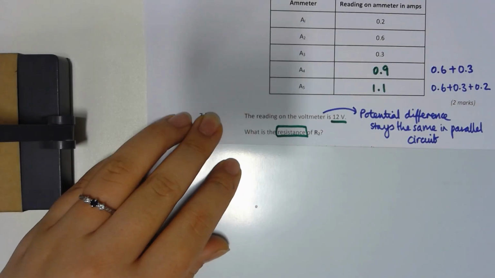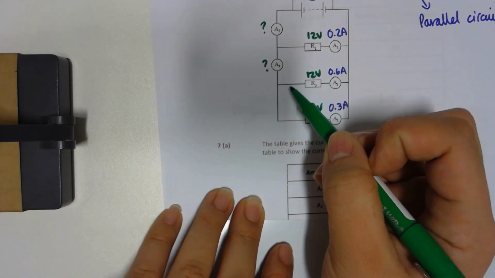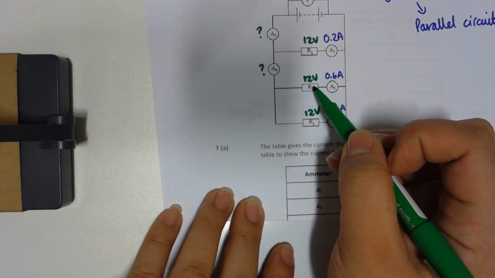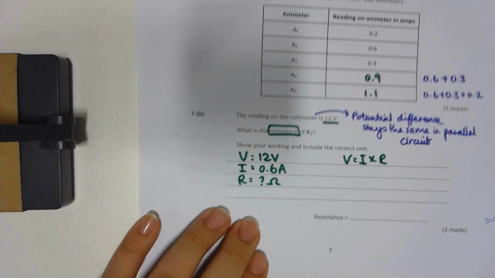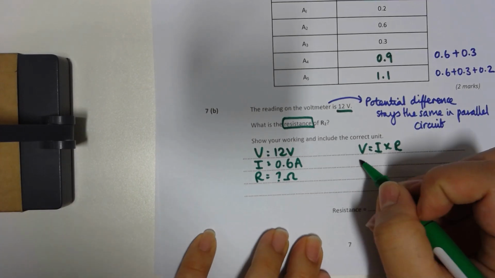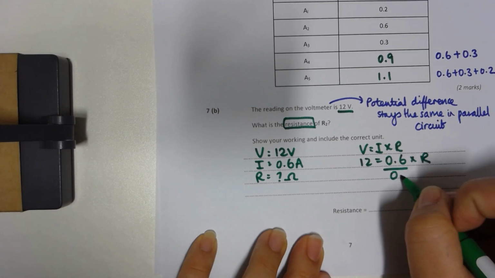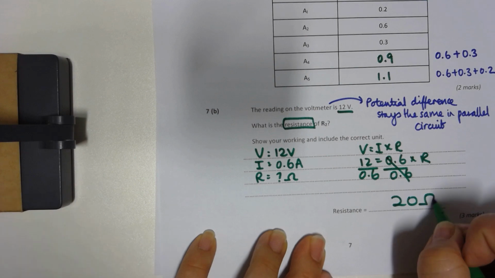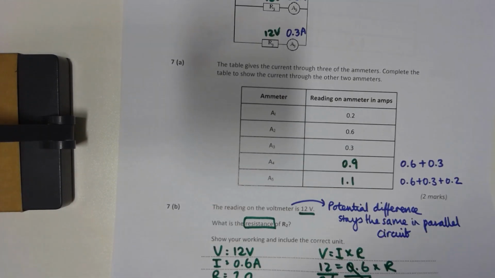You need to find the resistance of R2. So we are finding the resistance of this path here. We know the potential difference is 12 volts. We know the current is 0.6 amps. Therefore, if we put it into our equation here, 12 equals 0.6 times R. We divide by 0.6 on both sides. Our answer is 20 ohms. You must include the units, ohms, to get the final mark.